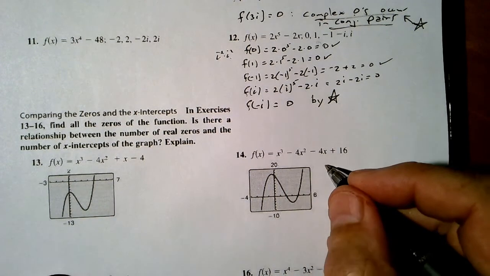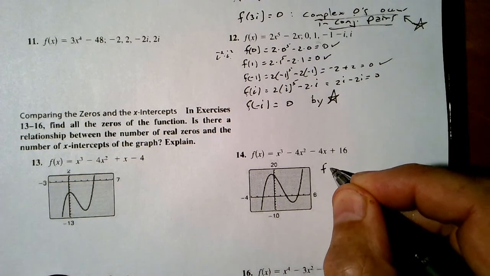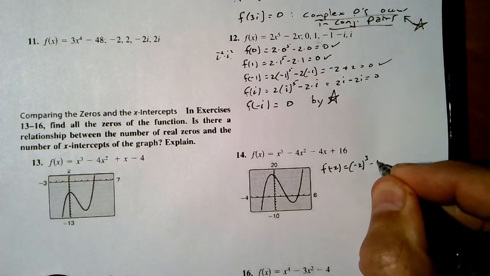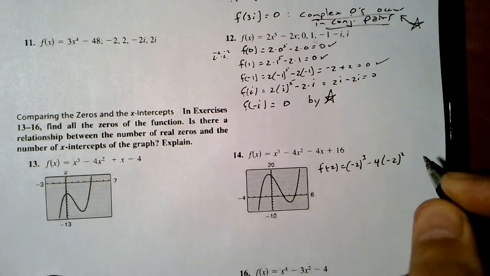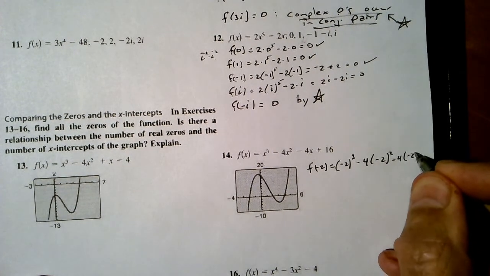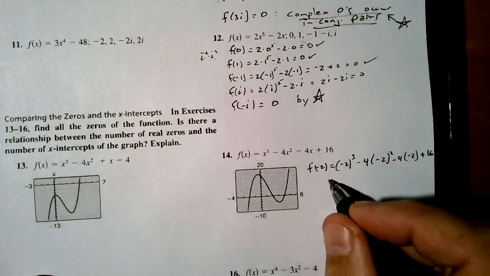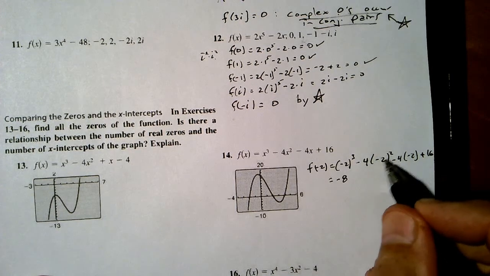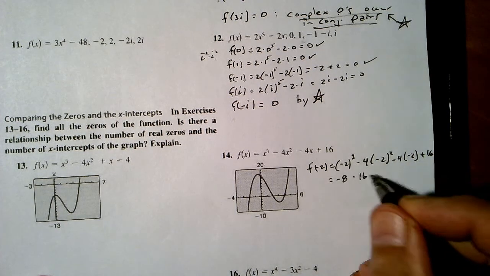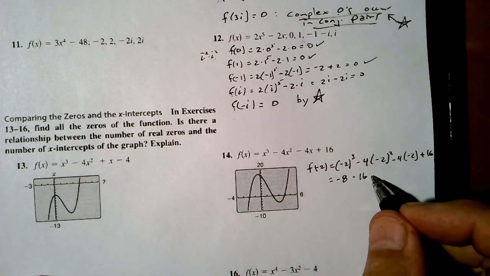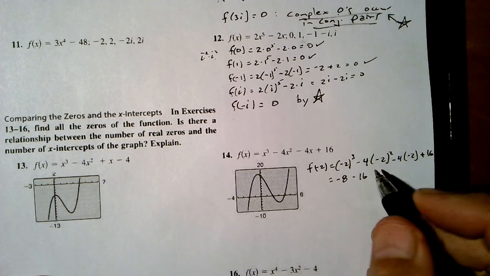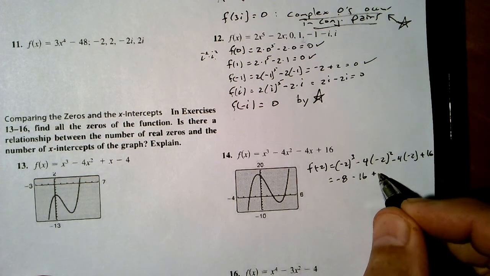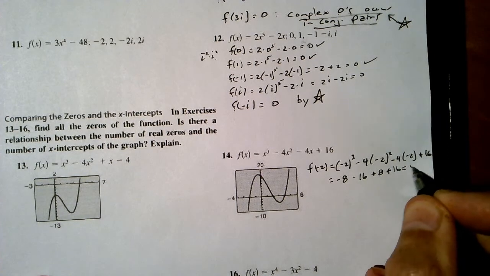Or I could try, say this, f of -2, let's see, that's -2 cubed minus 4 times -2 squared minus 4 times -2 plus 16, or let's go -8, plus 4 times -4 minus 16, -8 minus 16, this becomes +8 plus 16, it equals 0.